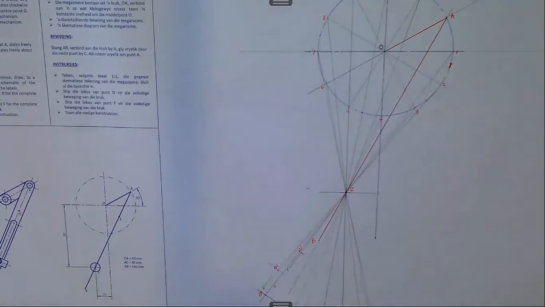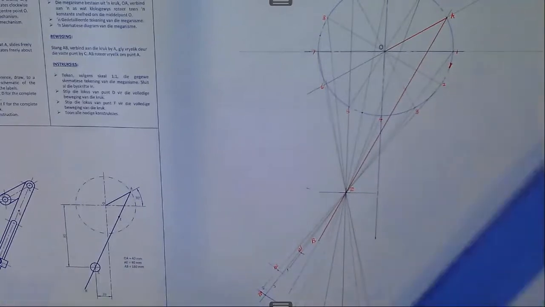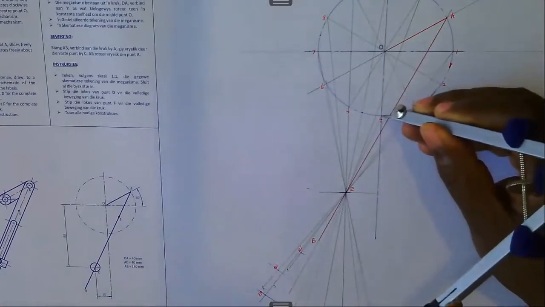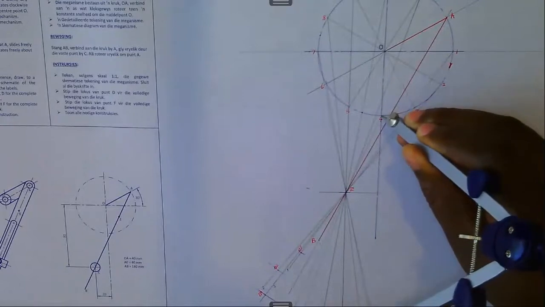Also 4 needs to be extended. That's fine.